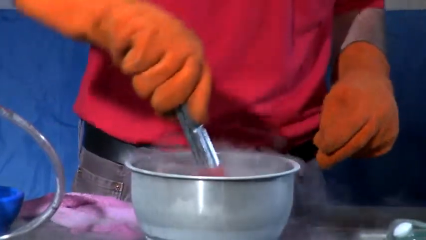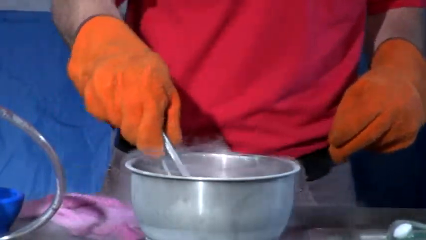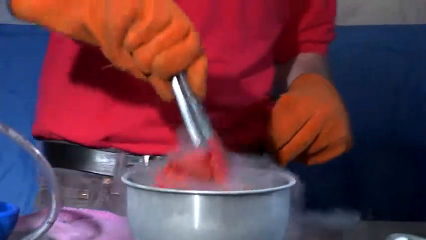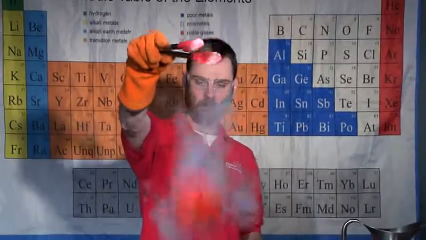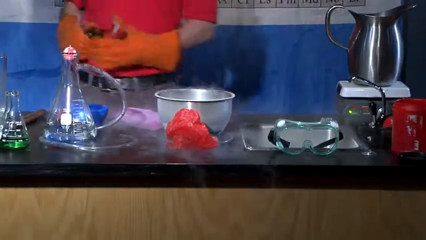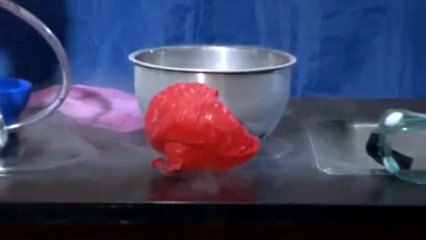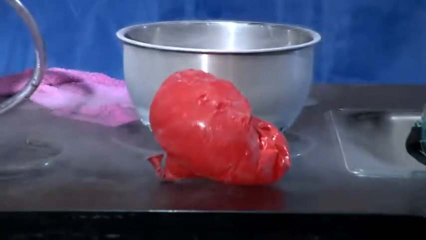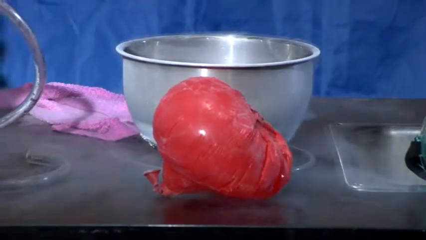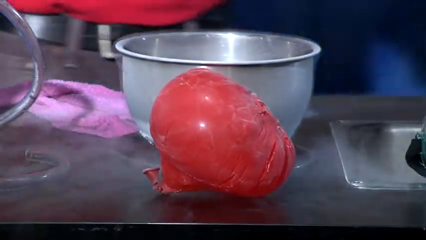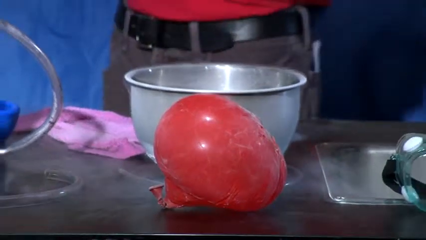We're almost there. We are almost there. What's happening now? It's growing. As that air warms up, what is it doing?